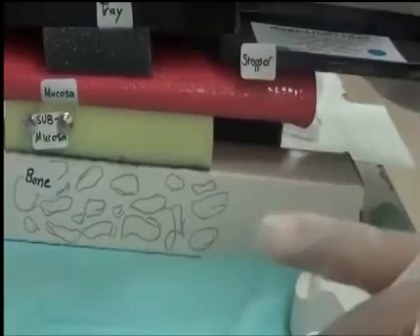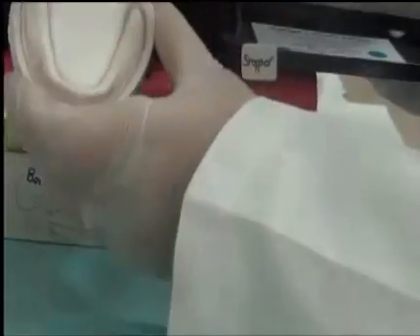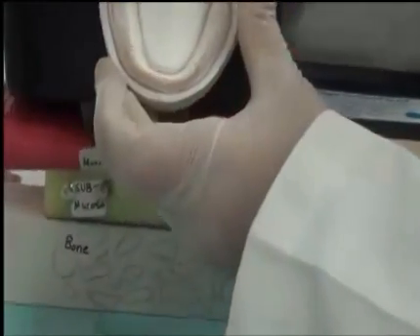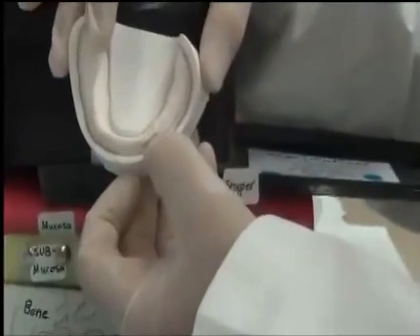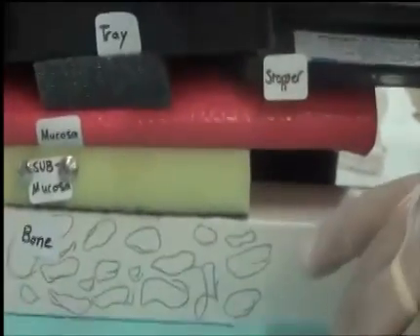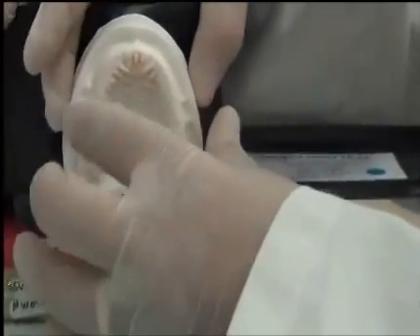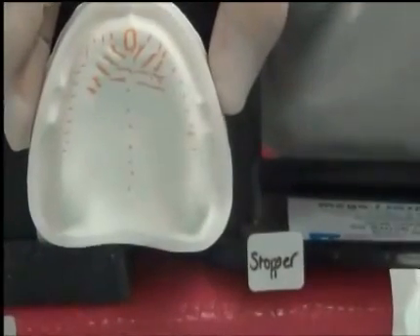The relief areas in the lower are the crest of the ridge and the mental foramen area, while in the upper they are the crest of the ridge, the interstitial area, Rogge area, and mid-palatine raphe area.